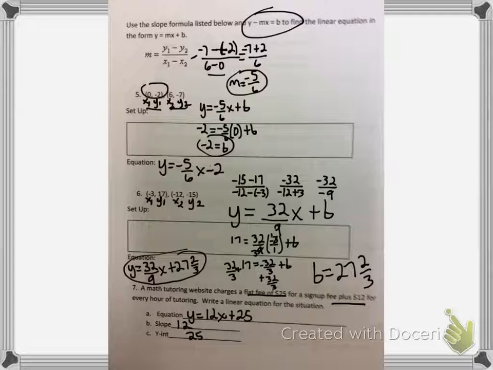Number 6, we got our x1, y1, x2, y2. Plug them in, I get negative 15 minus 17. Like signs you add gives me a negative 32. Negative 12 minus negative 3, that's going to be negative 12 plus 3, which is negative 9. So I get negative 32 over 9 is my slope.